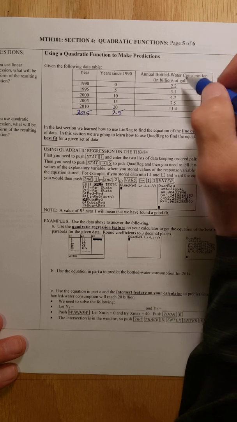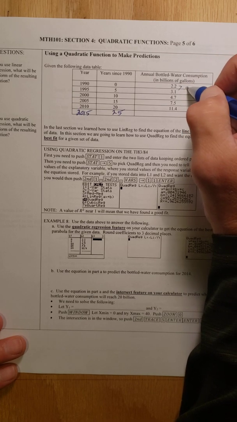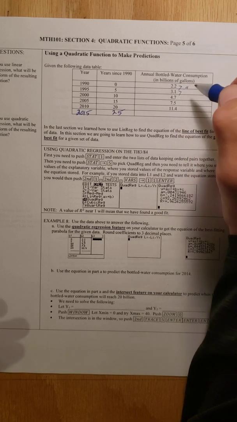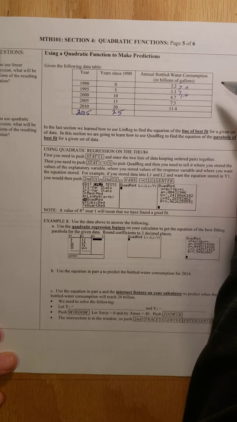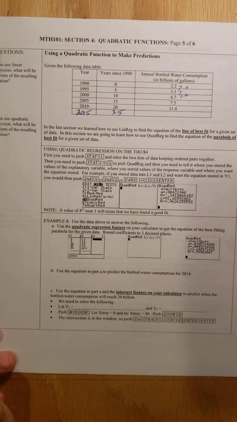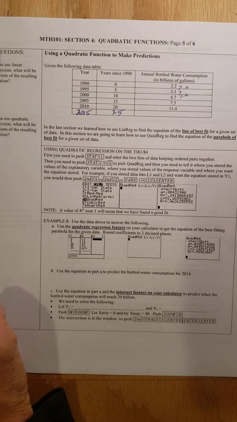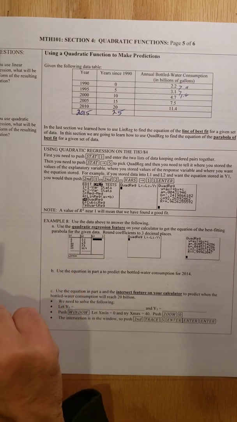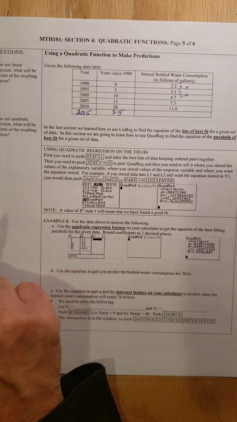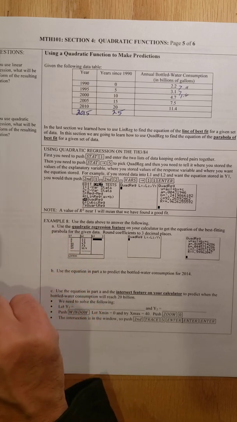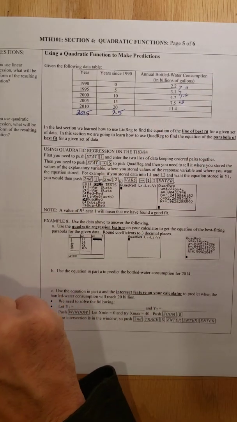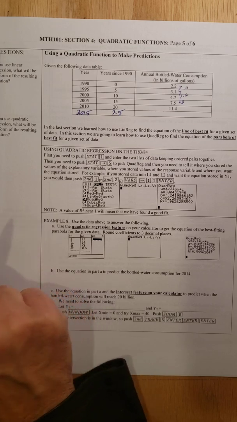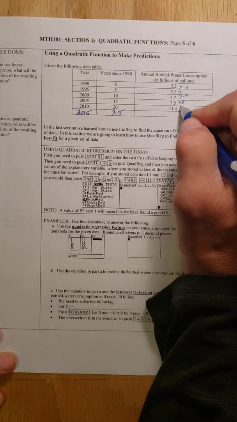Let's see what's going on here. This looks like it's going up by 0.9. This looks like it's going up by 1.6, then 2.2, and then 7.5. 7.5 minus 4.7 is 2.8. 11.4 minus 7.5 is 3.9.